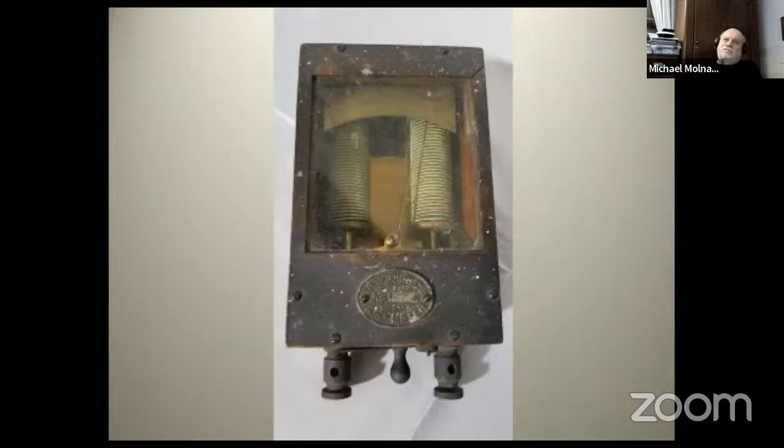Next is a Thomson and Rice ammeter, which dates to around 1888. Ammeters can be recognized by their coils having heavier gauge wire and are wound with fewer turns. They in turn deflect an indicator in this meter across the top, which moves along that darkened scale.